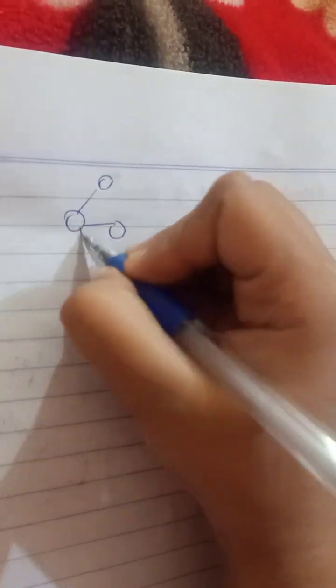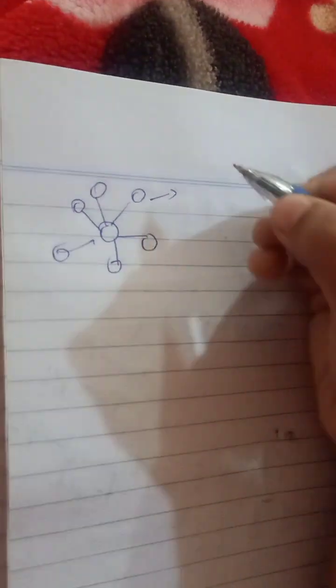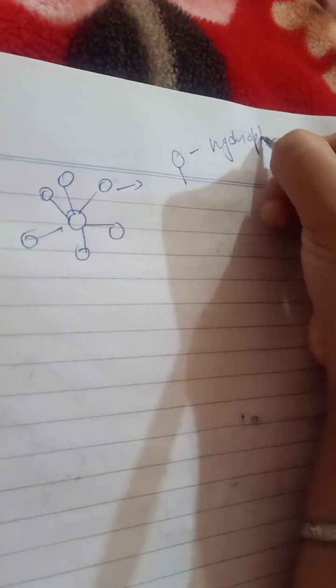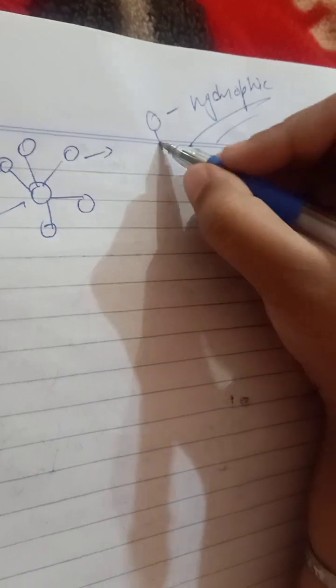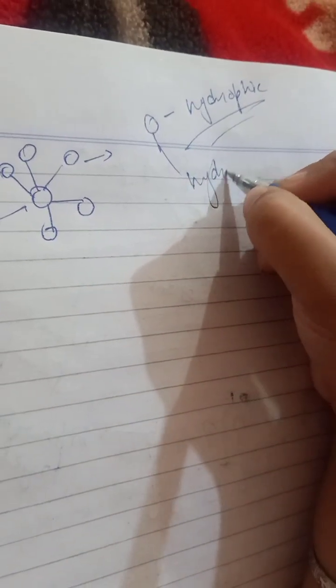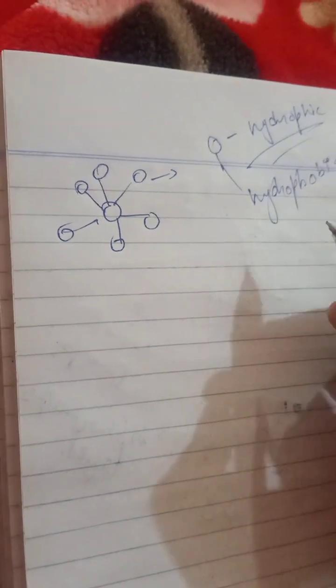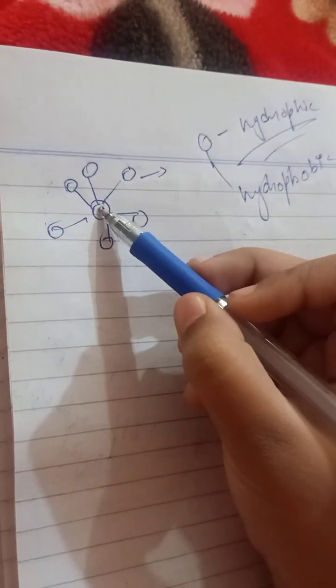After that we have the bile salts. In bile salts, you can see that this part is hydrophilic, which means it can easily absorb water, and this part is hydrophobic, which is attached to the fatty acid. So the bile salts will cover the fatty acid.